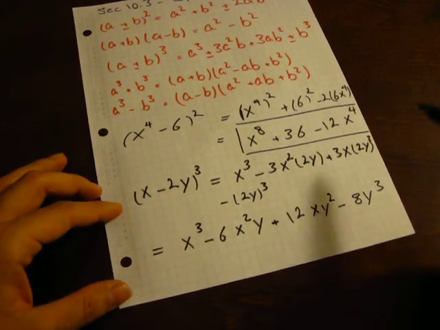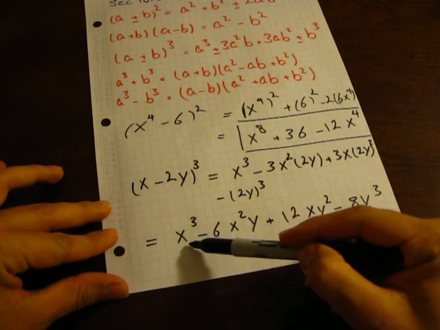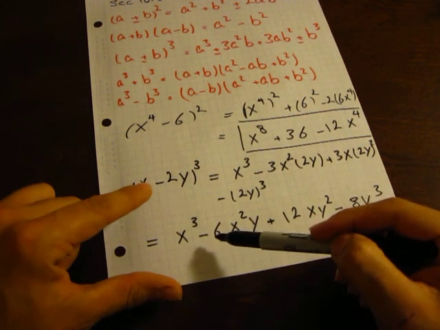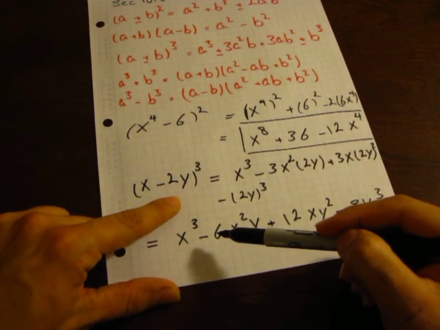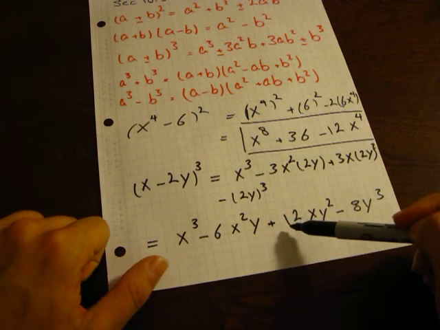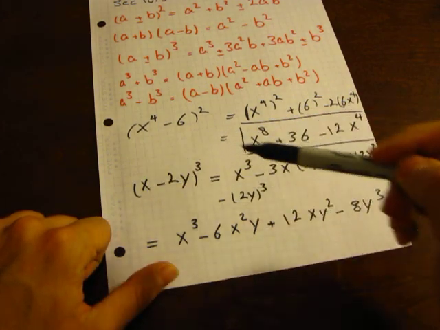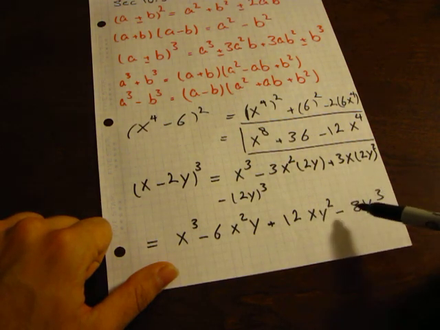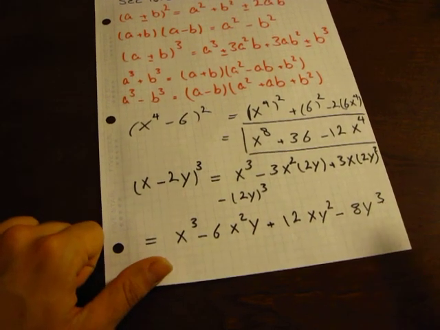So let's go over it one more time. The first term to the power of 3, minus 3 times the first term to the power of 2 times the second term, plus 3 times the first term times the second term to the power of 2, and then the last term, minus the second term to the power of 3.